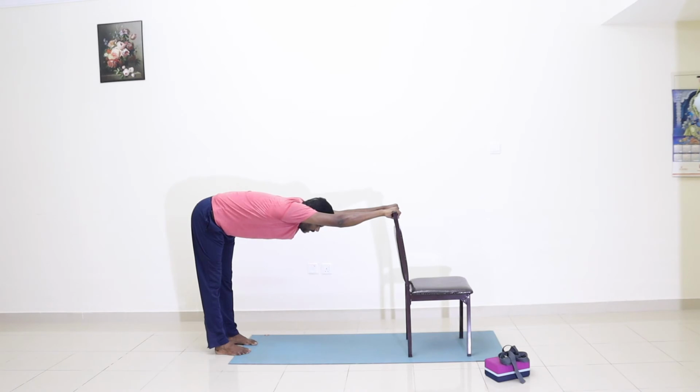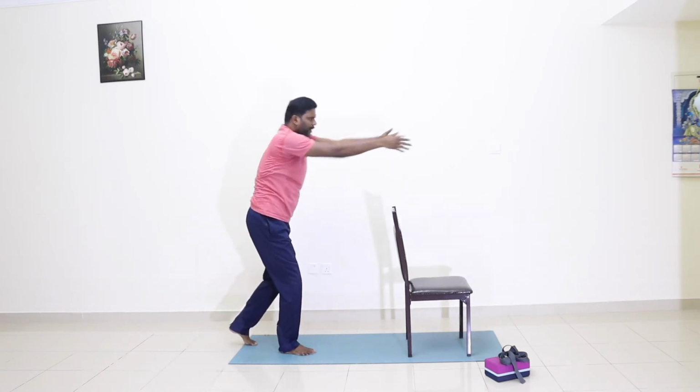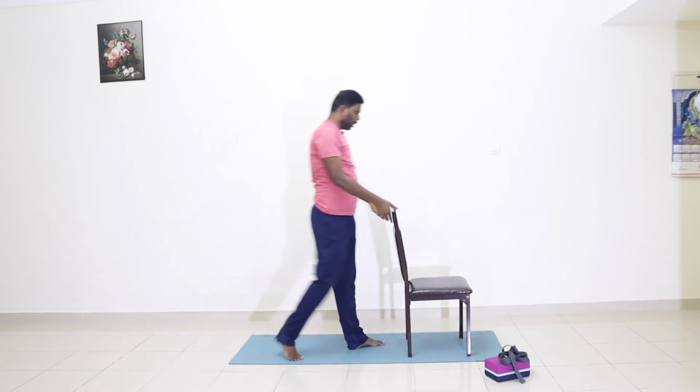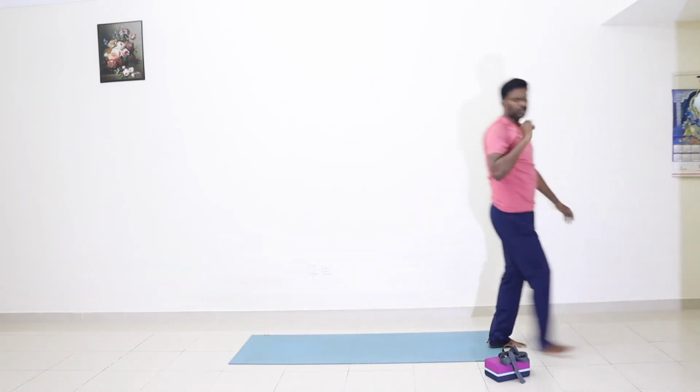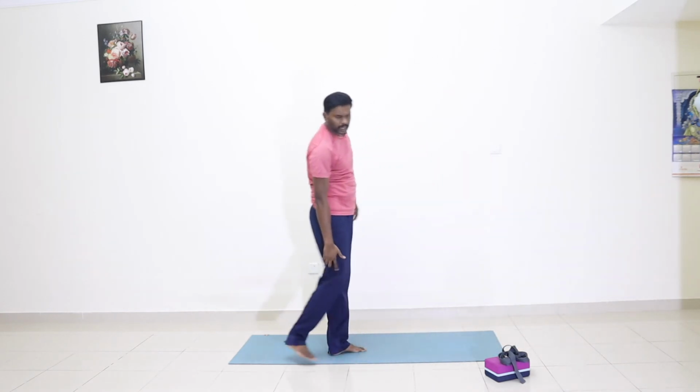You can also offer assistance. Imagine the person is standing in the front. You can hold their arms and pull so that they feel a right stretch onto their low back spine. Single angle pose helps you to stretch the hamstring and also the low back.